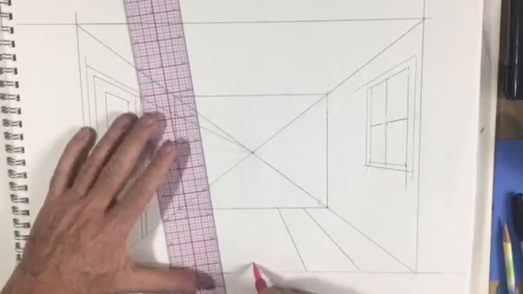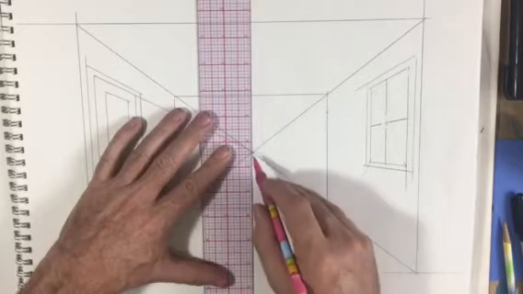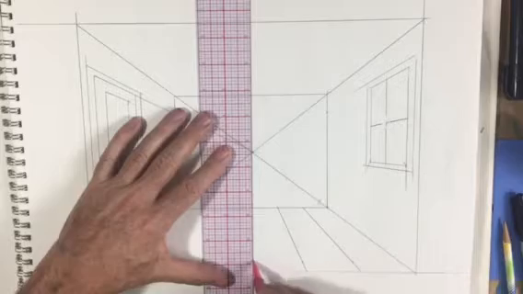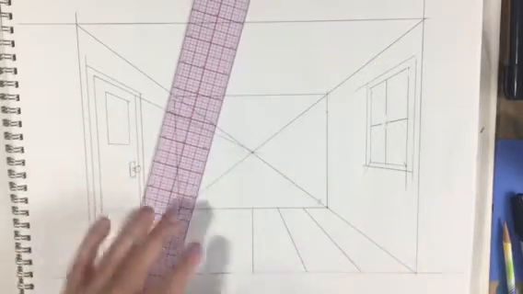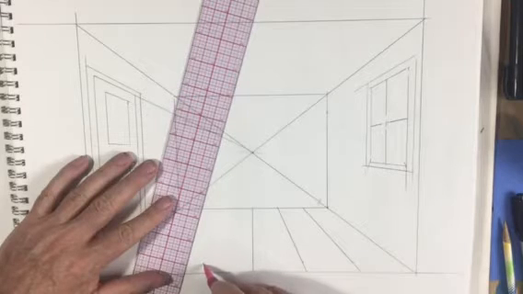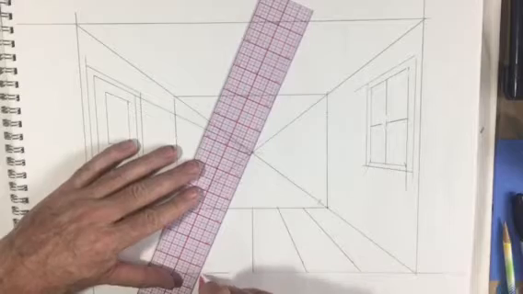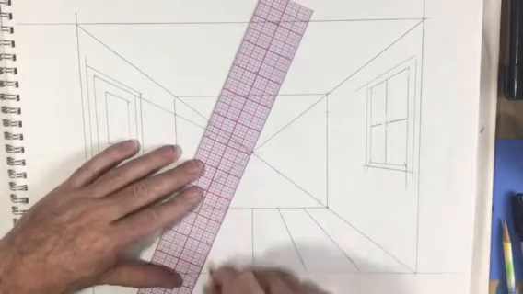I can hold my pencil on the mark I just made and then rotate this until my ruler is on the vanishing point. And then I can exclaim huzzah or bing bada boom as I draw my line. Huzzah.